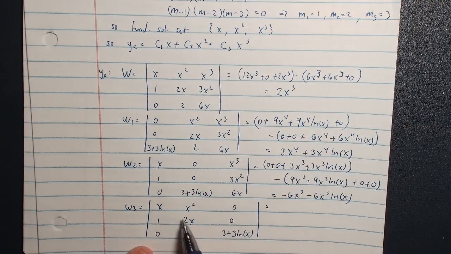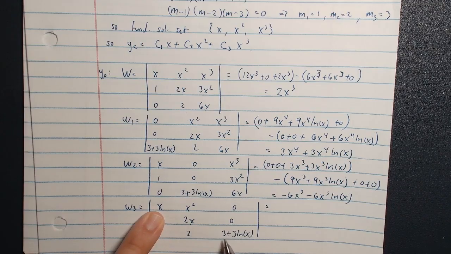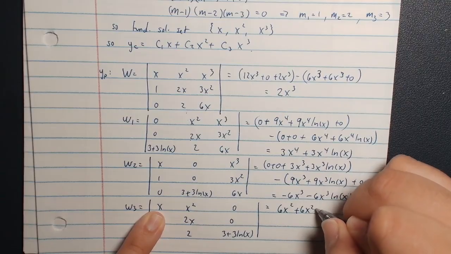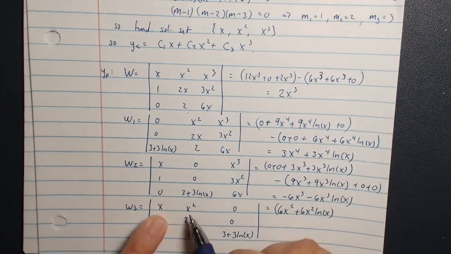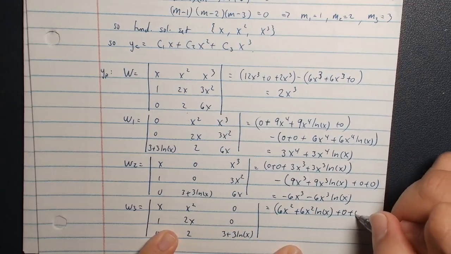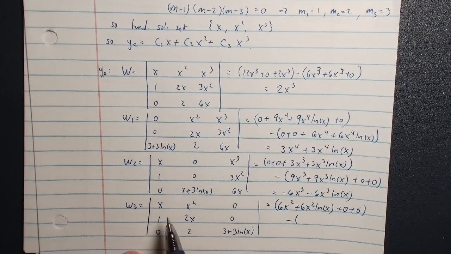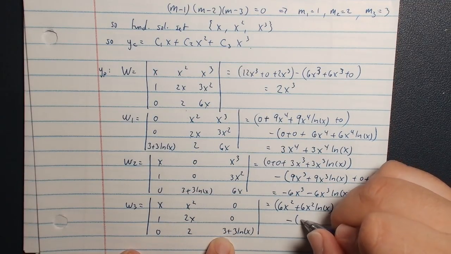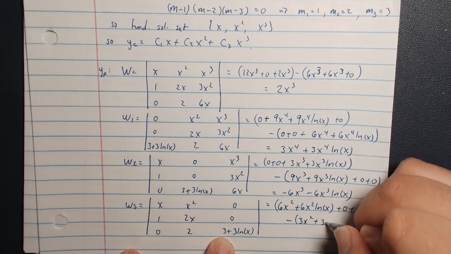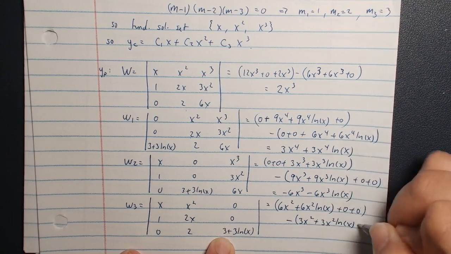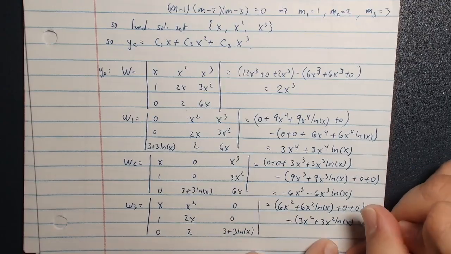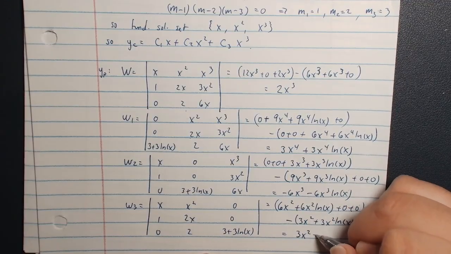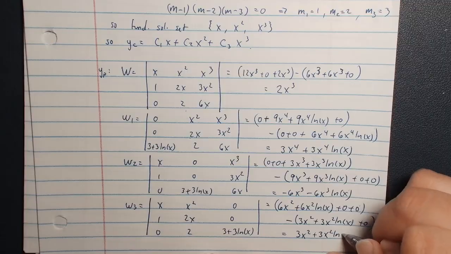And that would give us 2x squared times 3, that'll be 6x squared plus 6x squared log of x plus 0, minus, and then going back the other way, I've got 0, I've got 3x squared plus 3x squared natural log of x, and then 0. So 6 of those minus 3 of those will give me 3 of those. I get 3x squared plus 3x squared natural log of x.